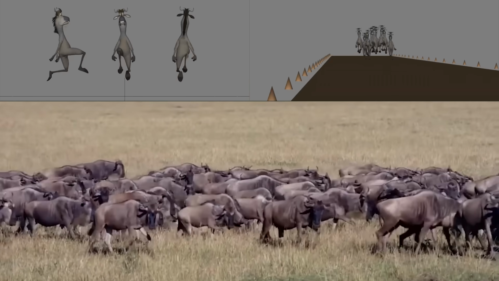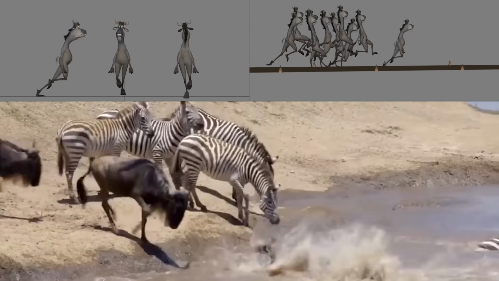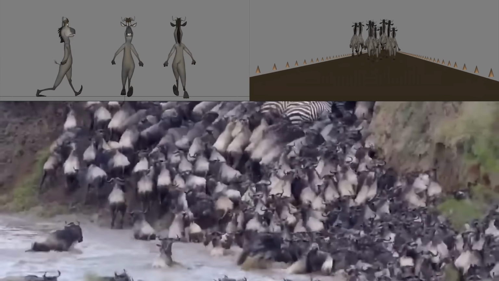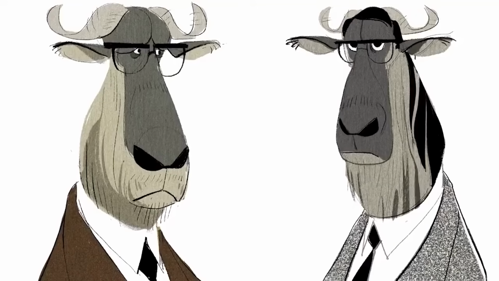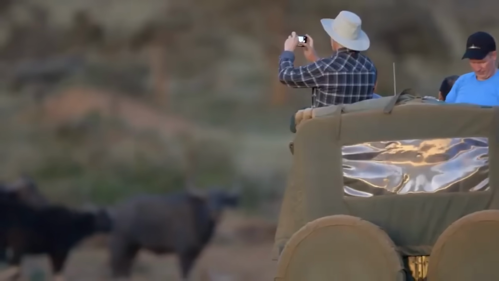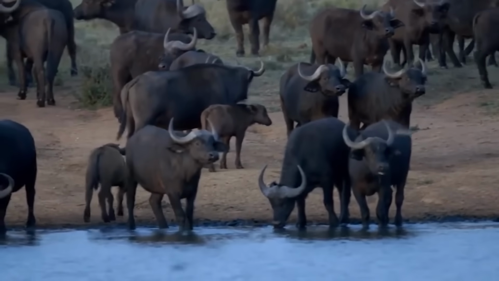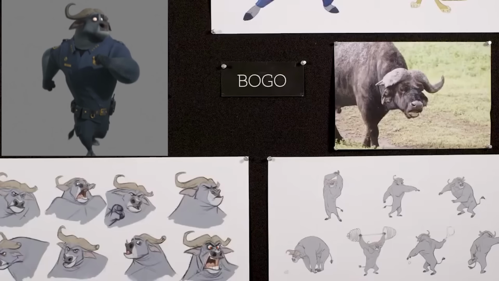Their trip to Africa gave eye-opening insights into how animals behaved in their natural habitats. They learned that wildebeests are actually not the smartest animals, which challenged their initial idea of them as city business people. They also learned about Cape Buffalo's abilities to never forget, which led to the idea for the character of Chief Bogo.